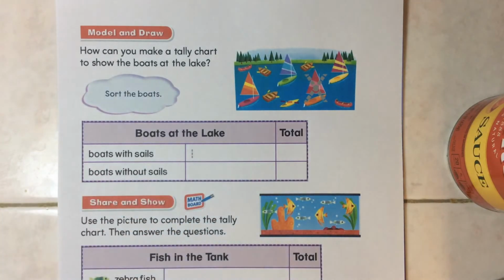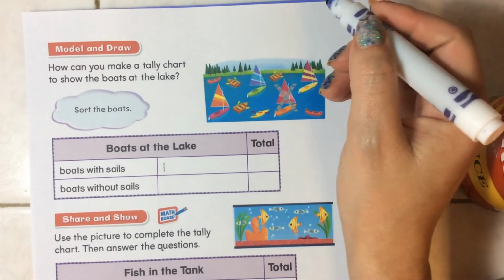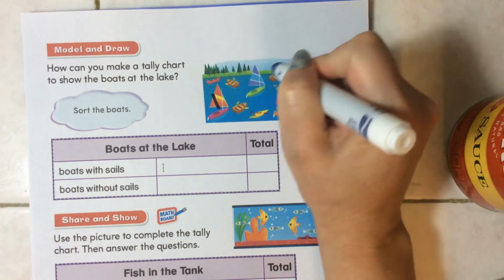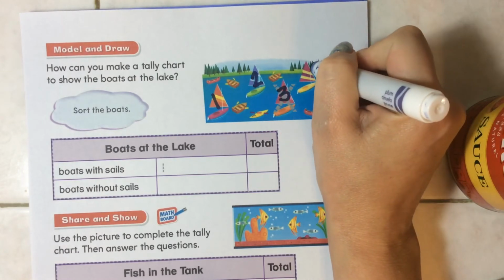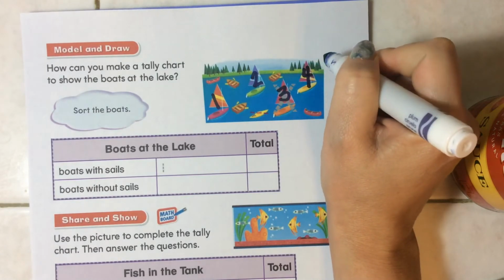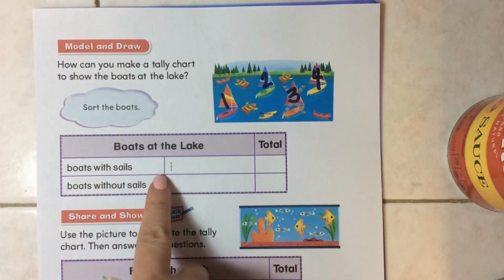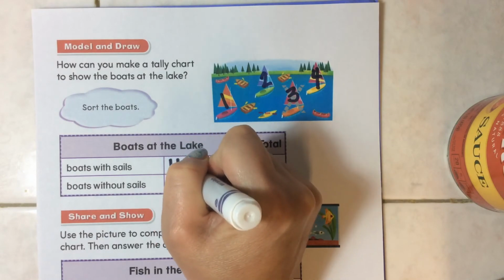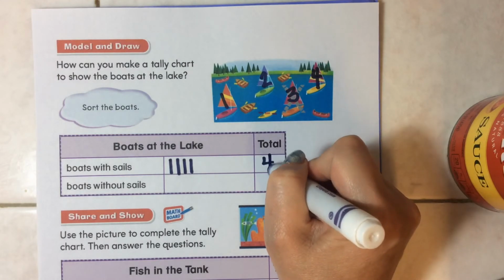Okay, so I'm going to come over here and I'm going to count my boats with sails. Let's count them. Let's see. 1, 2, 3, 4. 4 boats with sails. Okay, so I'm going to come over here and I'm going to make my tally. 1, 2, 3, 4. Okay, we're going to write in the total, 4.